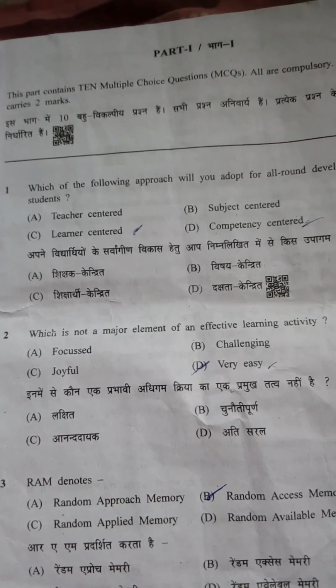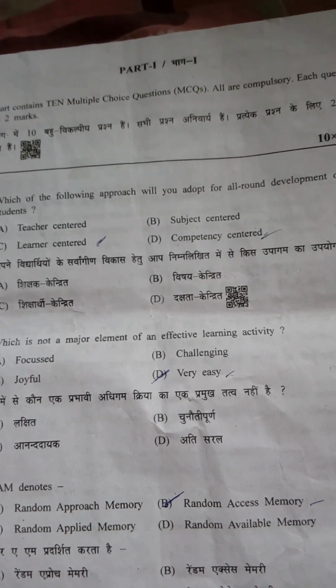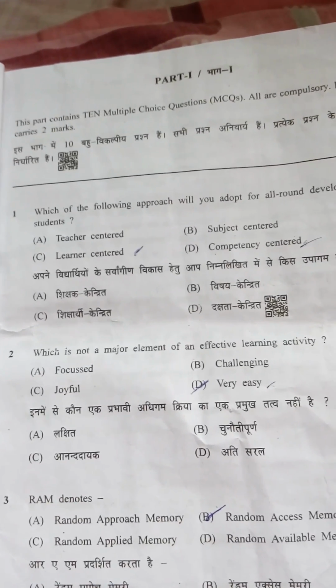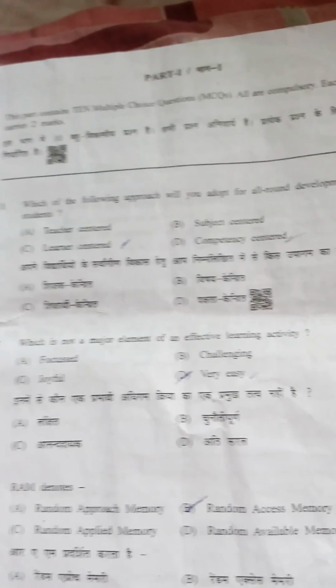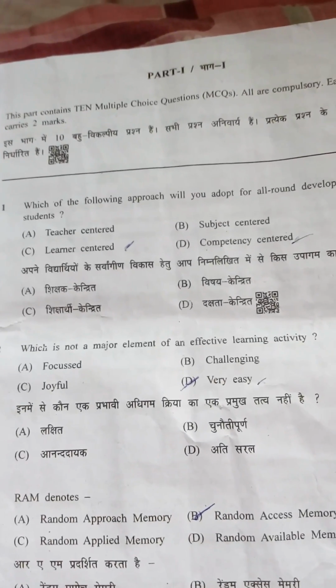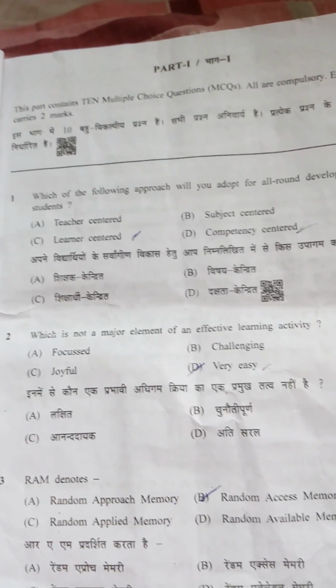Part 1. Which of the following approaches will you adopt for all-round development of your student? Teacher-centered, subject-centered, learner-centered and competency-centered. I don't know the exact answer. I am thinking whether it may be C or D.